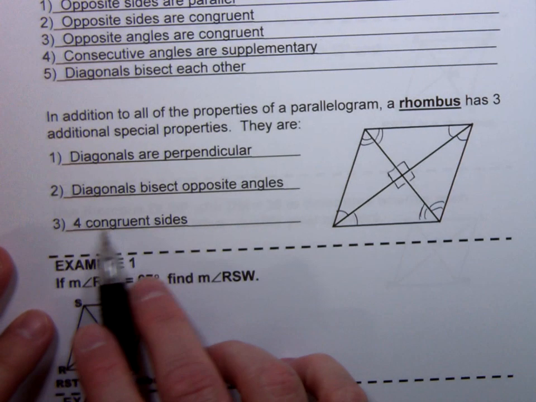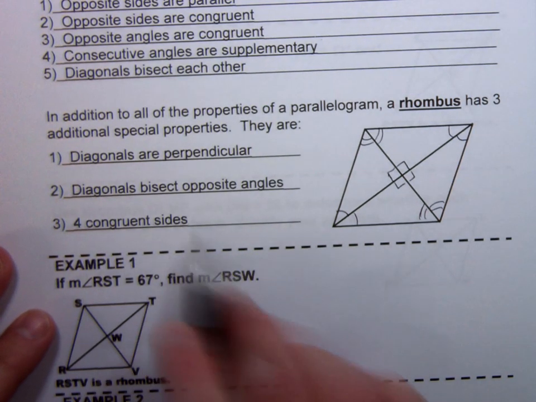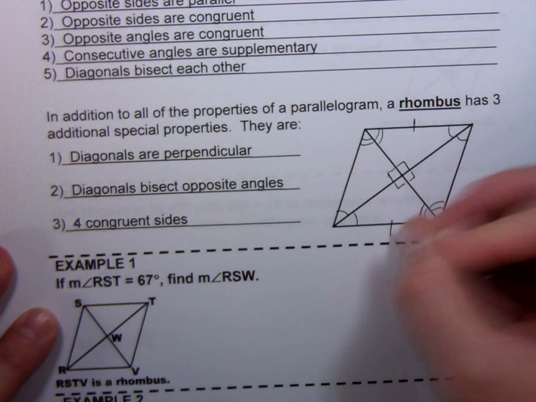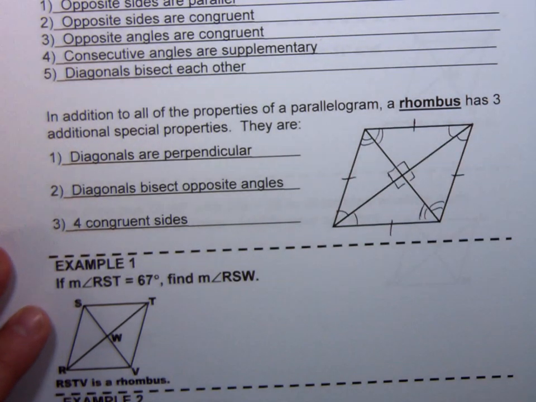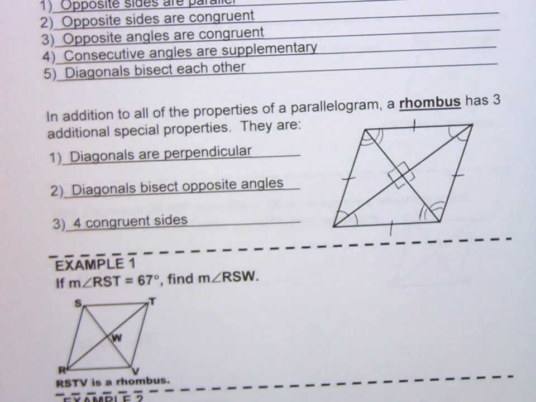And finally, a rhombus has 4 congruent sides, as we read in the definition. So I know that all 4 of these sides are the same length. So there in the picture, I've marked all the things that are unique to a rhombus. But remember, all those other things about a parallelogram are also true. It gets a little messy for me to put it all in there right now.